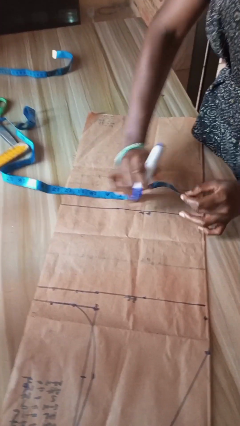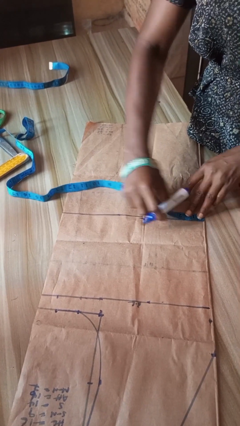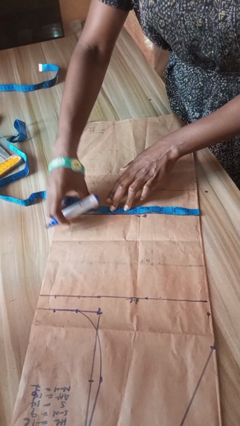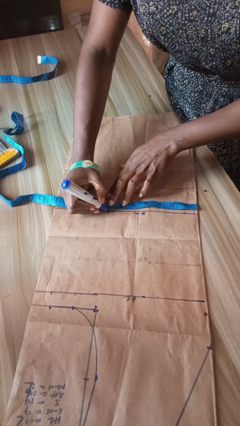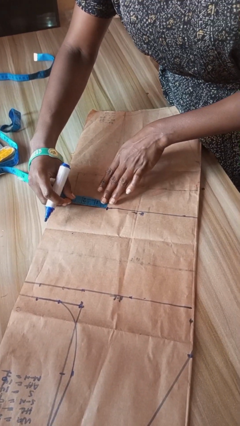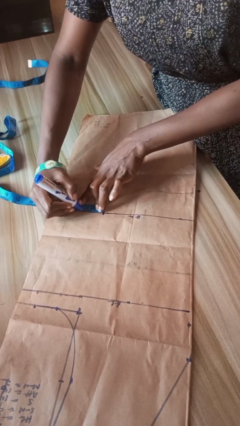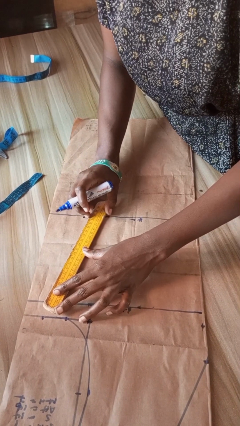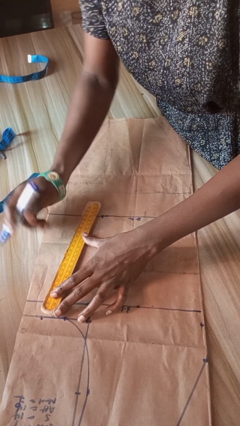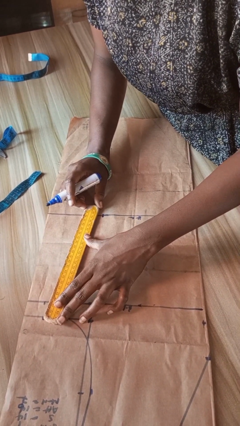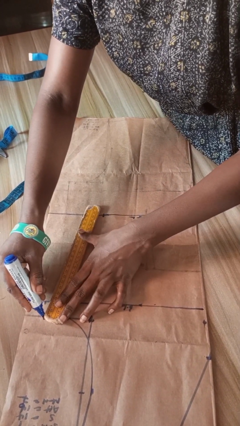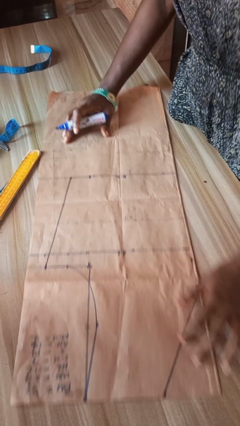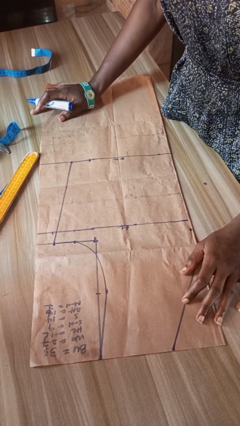So after that, we are going to come to our waistline and take our waist measurement. Our waist is 27 inches. So when we divide it by 4, it will give us 6 3/4. We'll mark our 6 3/4. Then we are going to add our stitching allowance and also our dart allowance. Then you connect it together. You connect from the armhole line down to your waist line. Remember to add your dart allowance, which is 1 inch.